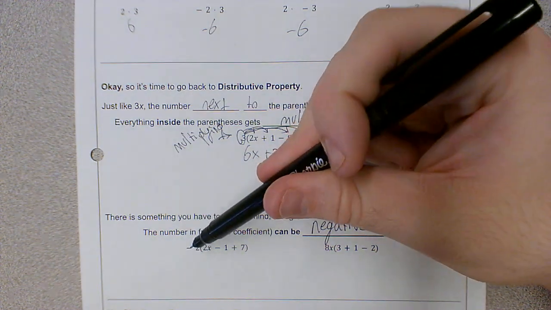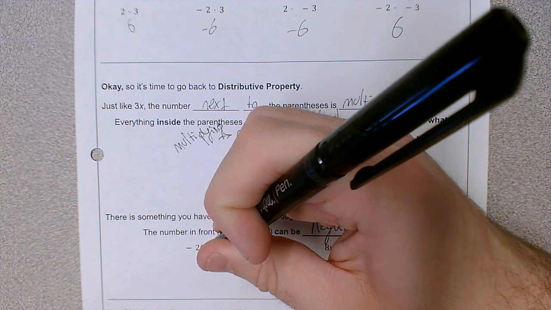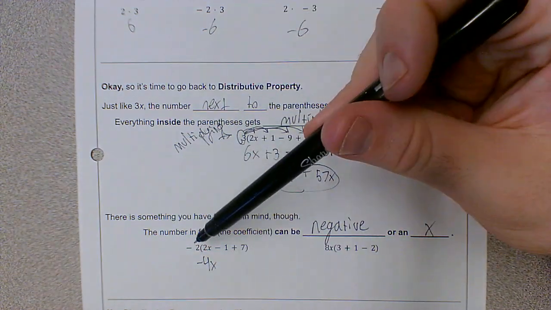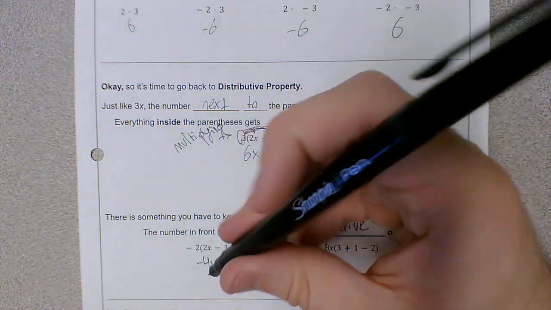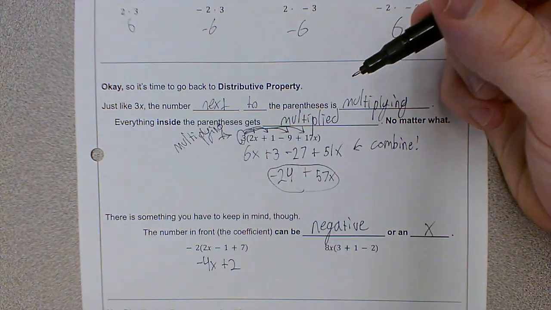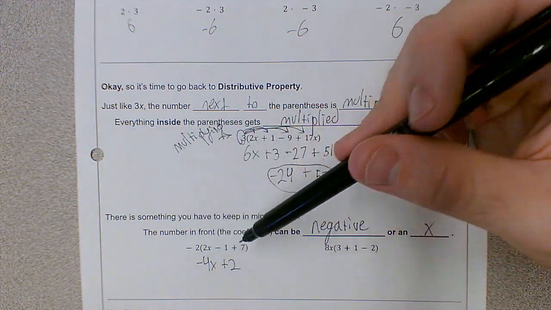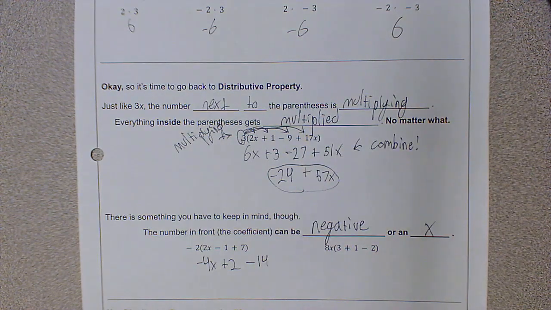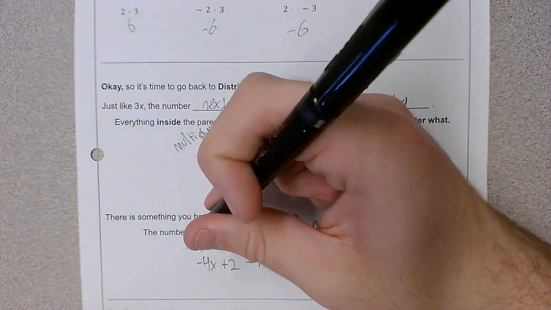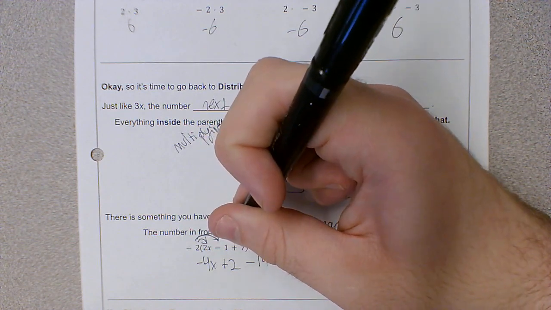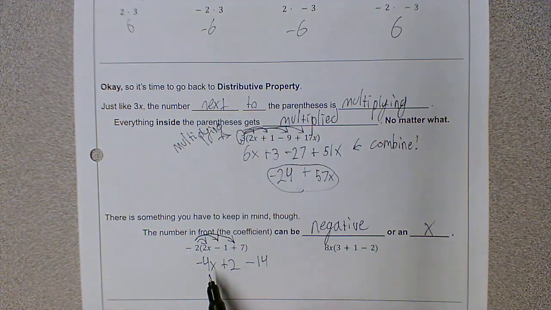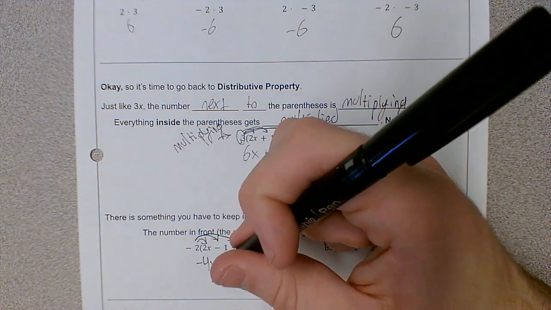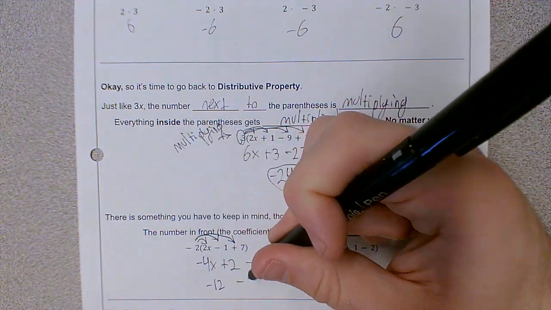So when I do negative 2 times 2, I get negative 4x. When I get negative 2 times negative 1, that gives me plus 2. And negative 2 times positive 7 is going to give me negative 14. And then, when I combine, can't do anything with a 4x, so I end up with negative 12 minus 4x.